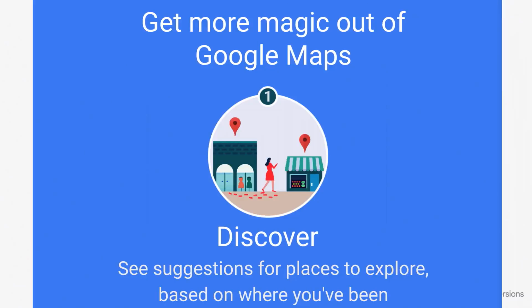Here in the new version, the headline is still vague, but it's more or less overshadowed by this new content here. It calls out specific benefits to the user. And these benefits are also phrased from the user's point of view: "See suggestions for places to explore," versus the product's point of view, "Google needs to."